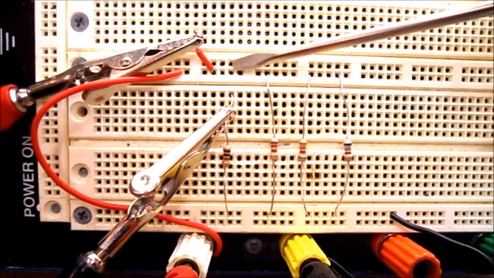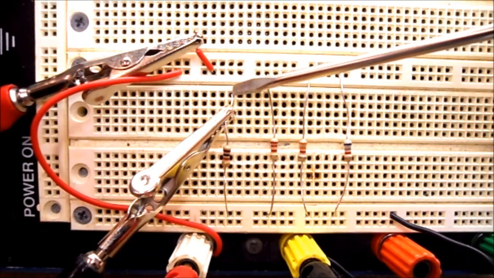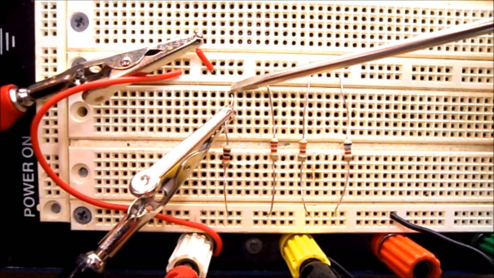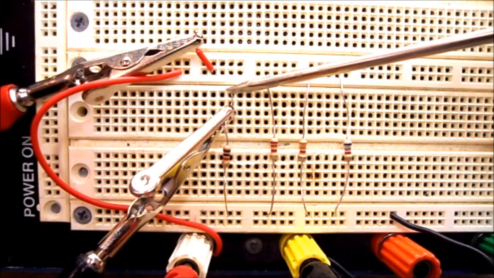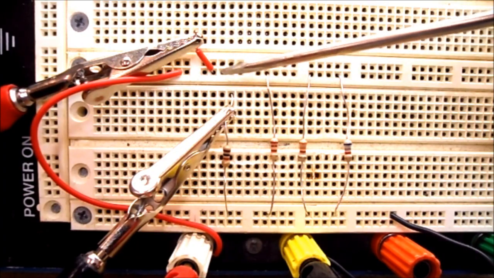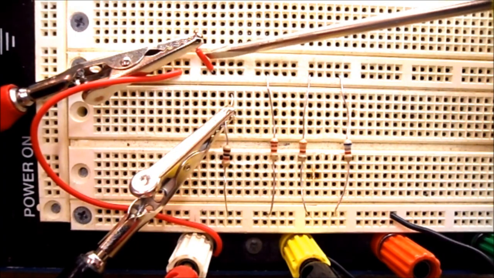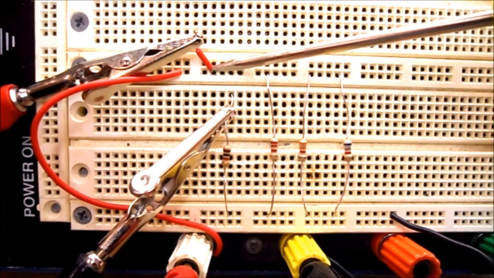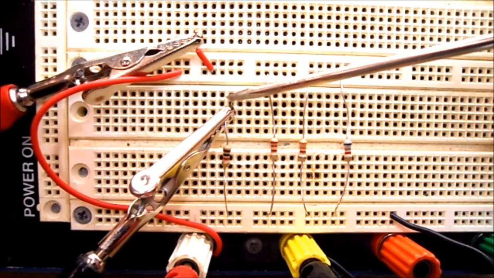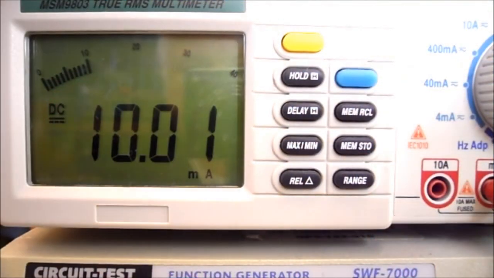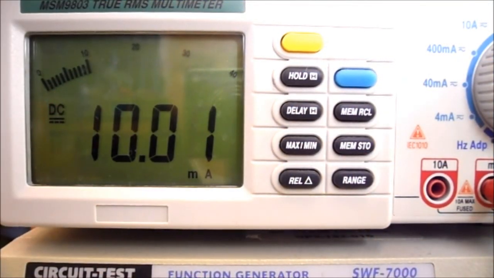So to measure the current flowing through a resistor, you have to take the resistor out of the circuit. So I've pulled the resistor leg out of the bus I was using and put it in an unused bus. And then the red lead from the ammeter goes to where I pulled it out from, and the black lead goes to the leg of the resistor. And I'm reading 10.01 milliamps.